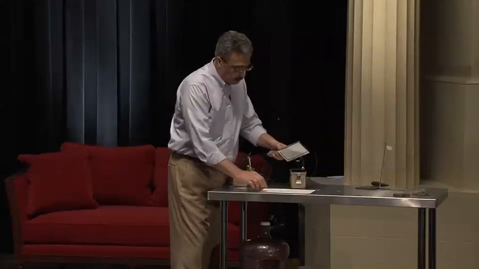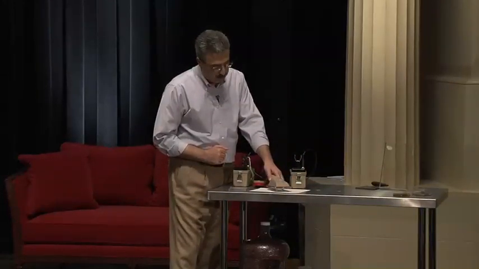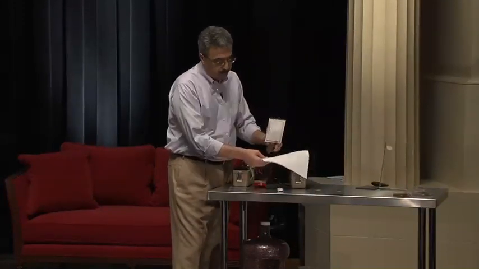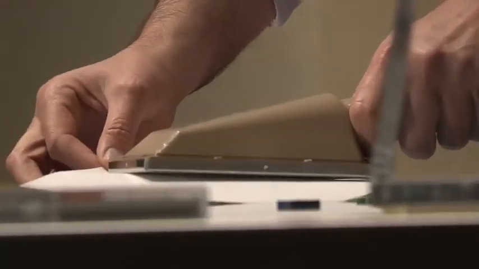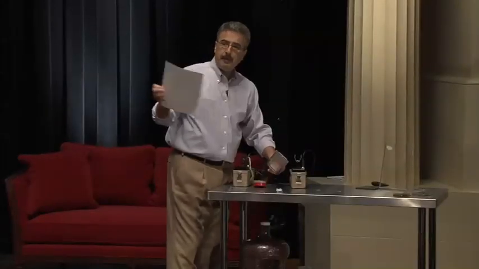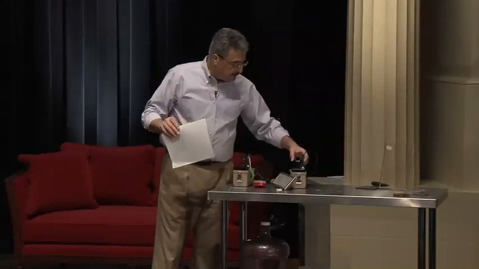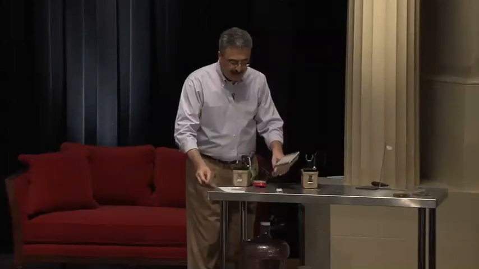Now if I put it right on top like that, you hear the counts. And when I put the paper on top of it, right on top, nothing. So I slip the paper out just like that. This piece of paper can stop alpha particles, and so they're easily shielded. What that means is that alpha particles are not an external hazard.